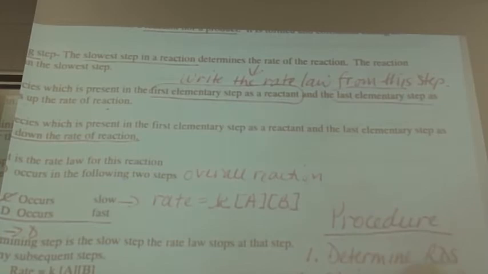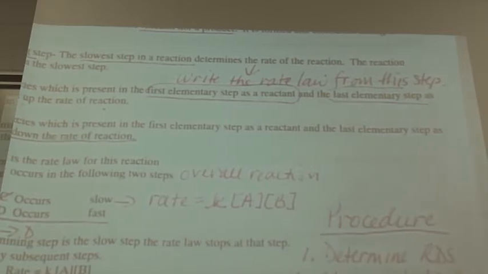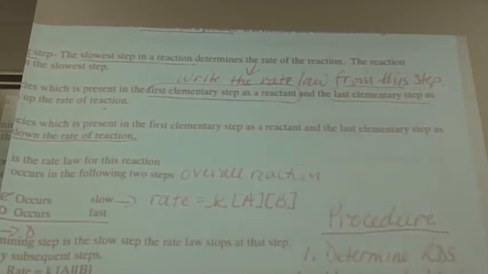Third thing is to write the overall reaction. And when you write the overall reaction, you are going to cross out intermediates, and you're going to note any catalyst or inhibitor. And I'll show you how to do that in a minute.